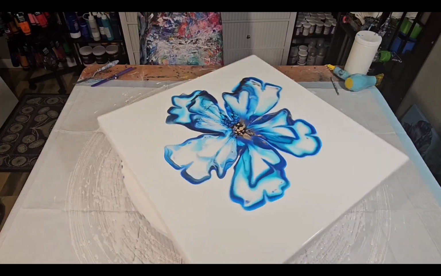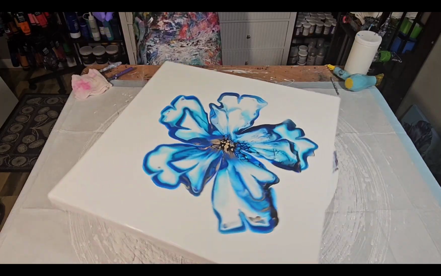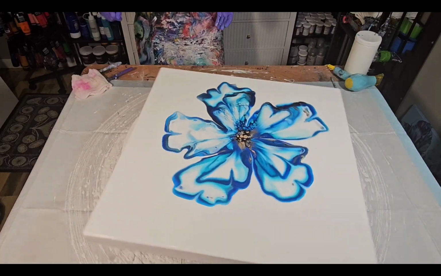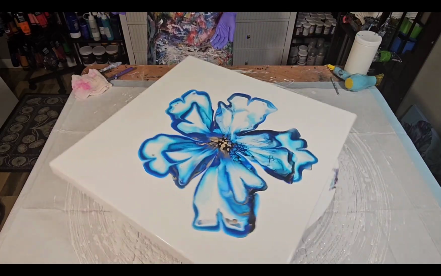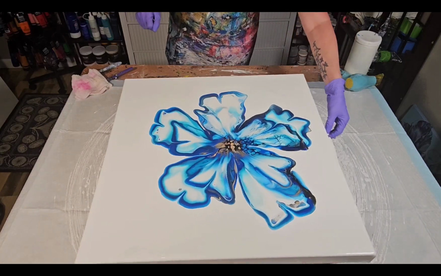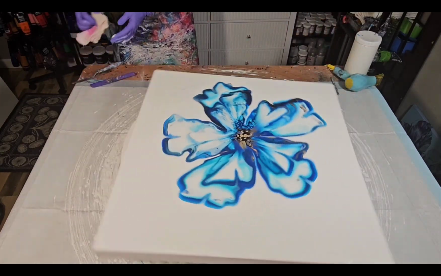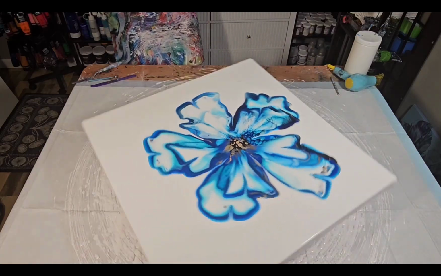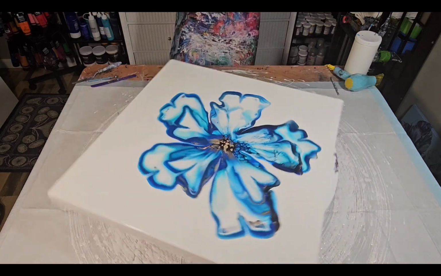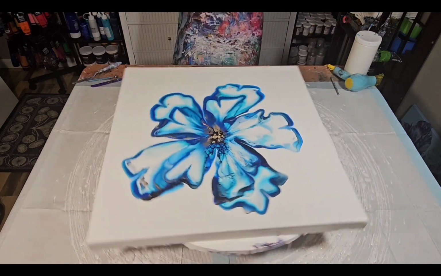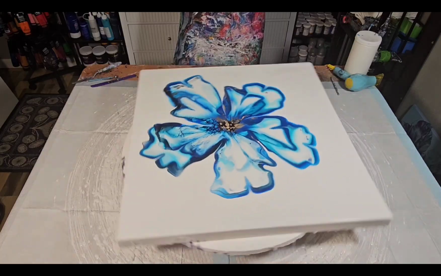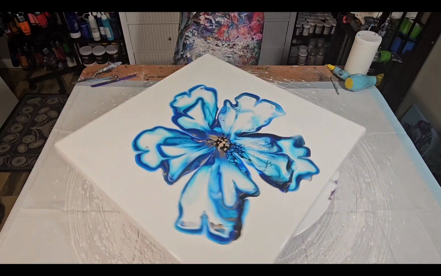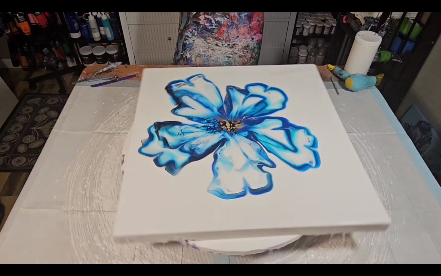This color combination is so beautiful. Just so beautiful. Okay, I'm gonna go the other way. That hit my leg? It did. It's a hazard of this art medium. It spun off paint all over you. Good thing I don't mind.